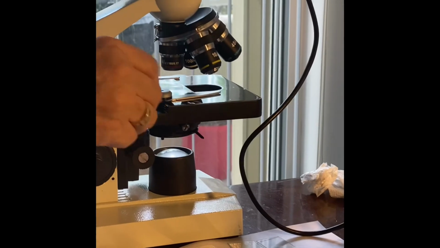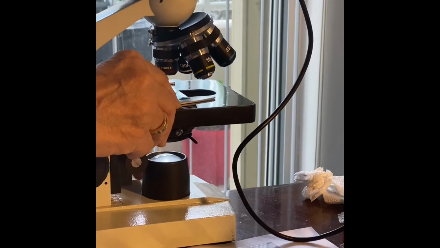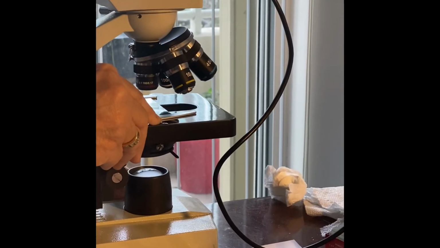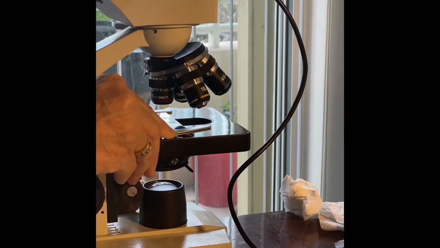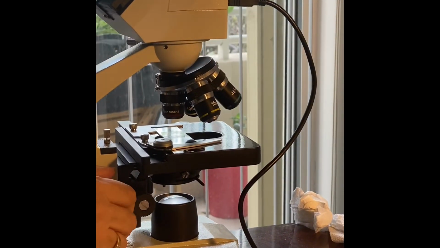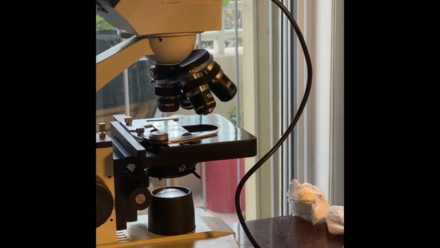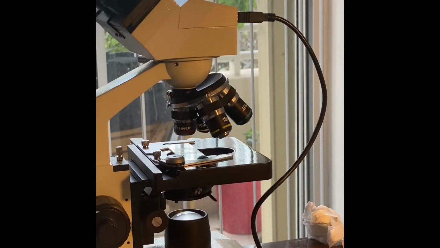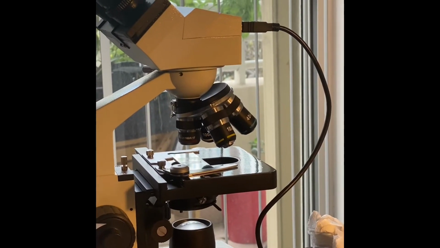Next, put your slide and specimen on the microscope. Turn on the light. You have it on 4x. So you probably will have to repeat this many times to be able to get your ideal specimen.